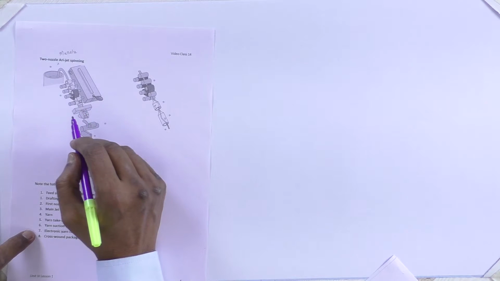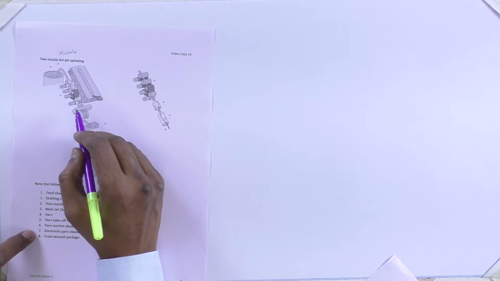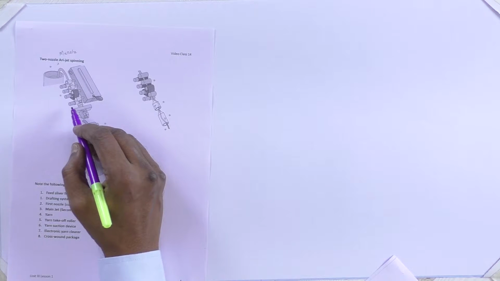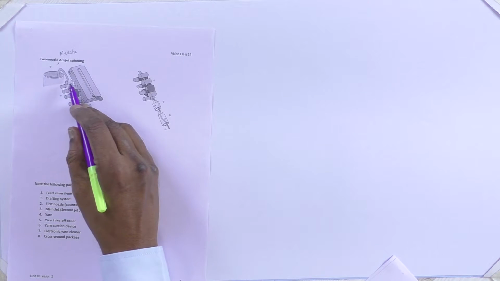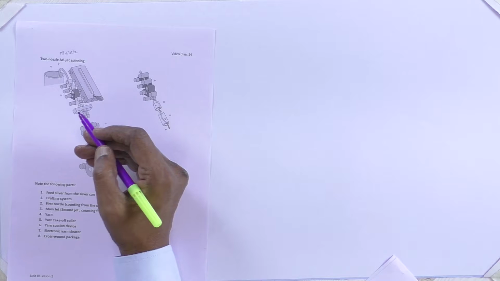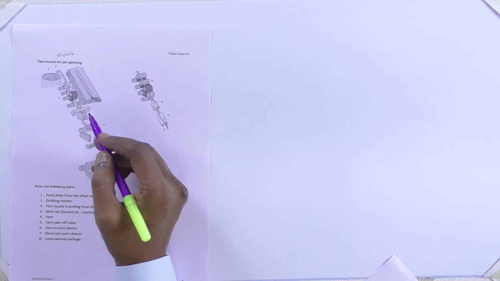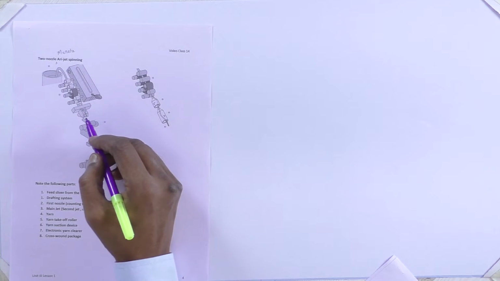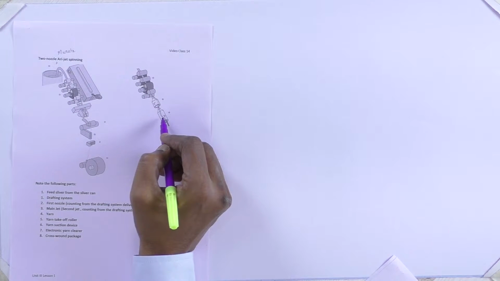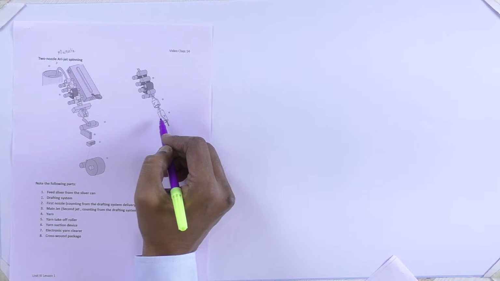The draft given to the sliver is of the order of 100 to 200. In ring frame, the draft is of the order of something like 10 to 50. Here it is 100 to 200, quite a high draft. The drafted strand passes through the first and the second nozzle.